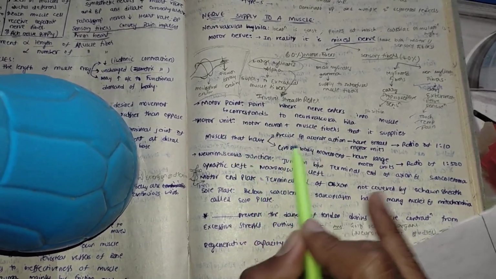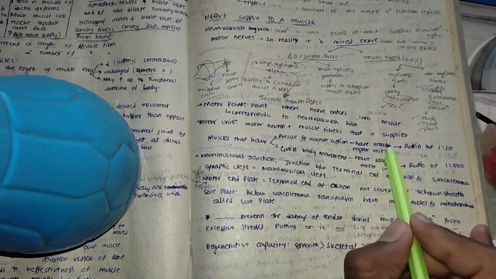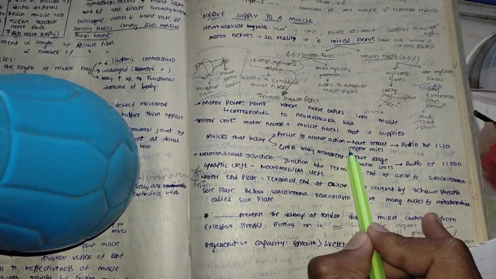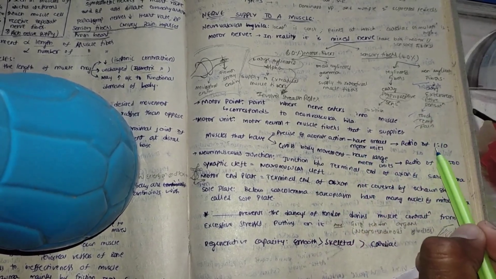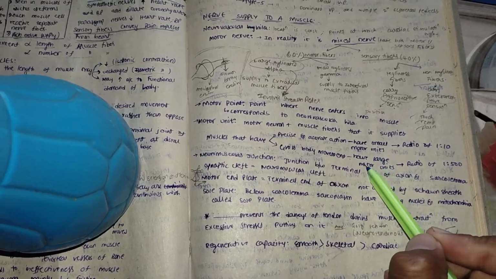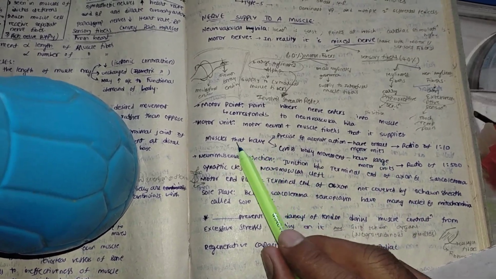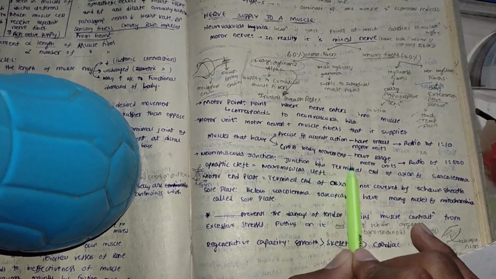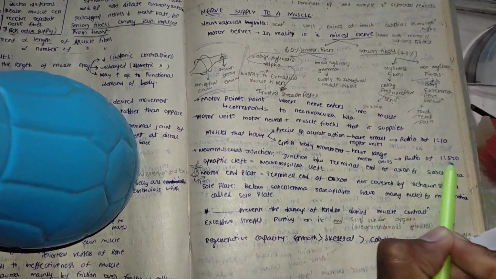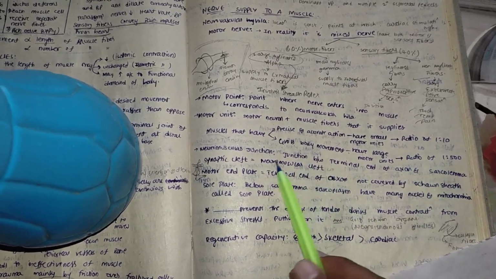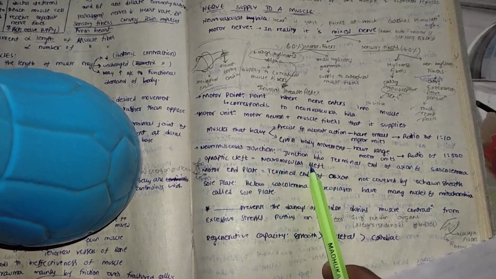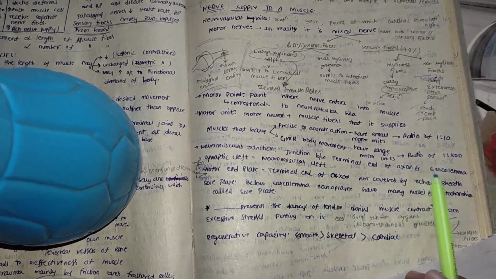Motor unit. A motor neuron plus the muscle fibers that it supplies all together constitute the motor unit. Muscles that have precise and accurate action have smaller motor units, a ratio of 1:10, meaning one neuron supplies 10 muscle fibers. Muscles that have gross body movement have large motor units, ratio 1:500. One neuron can operate 500 muscle fibers.